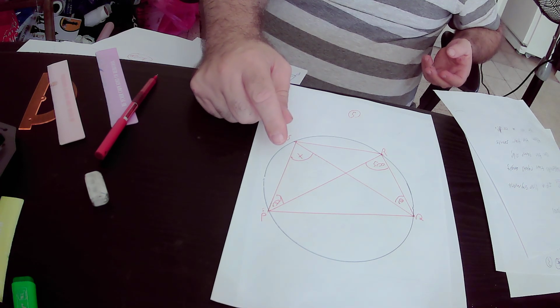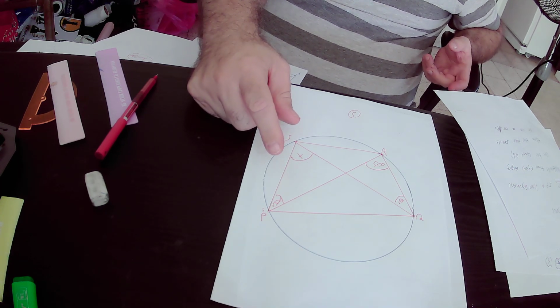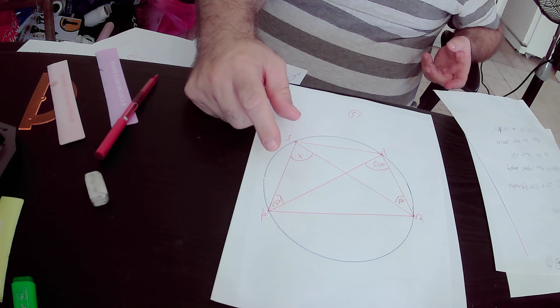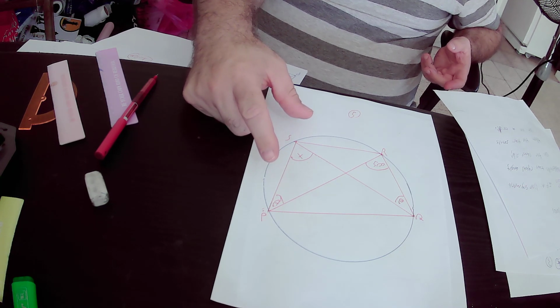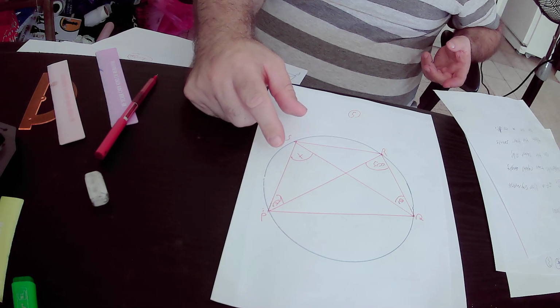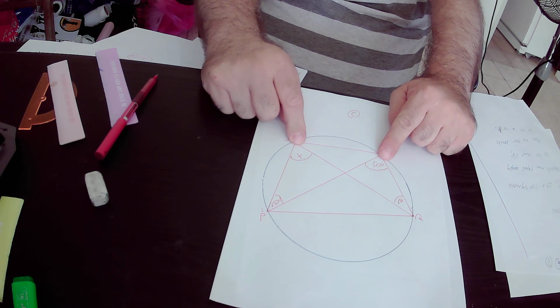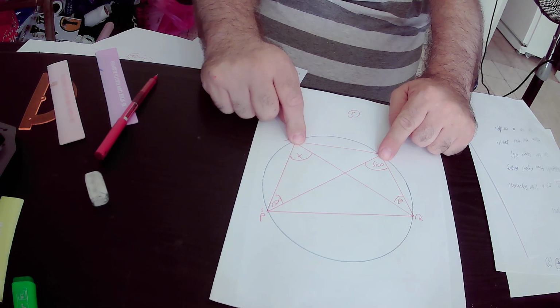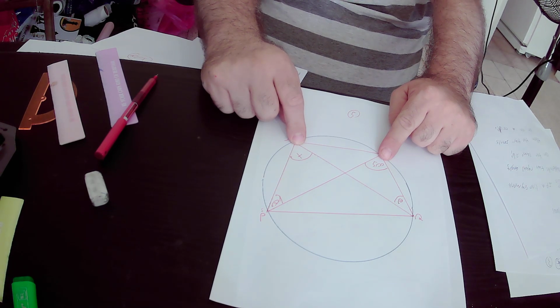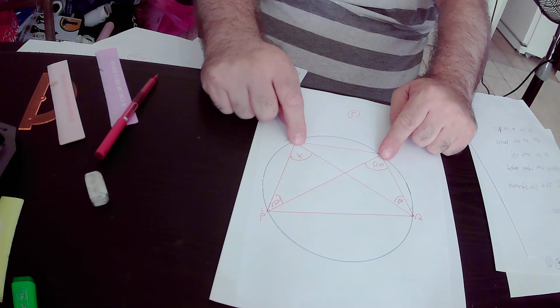So we have here a circle, and in this circle we have those two peripheral angles that subtend chord PQ.